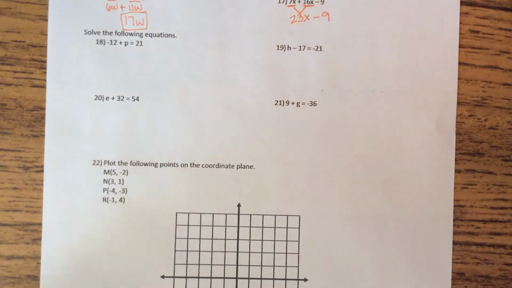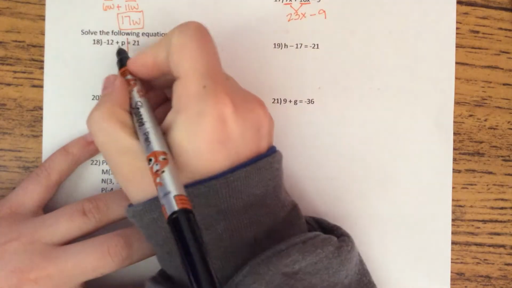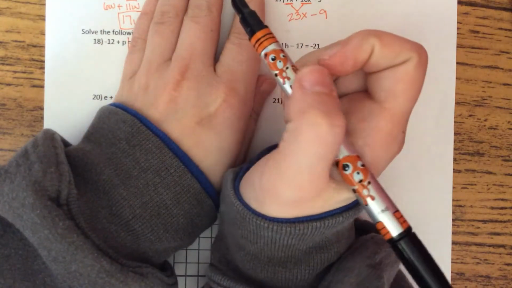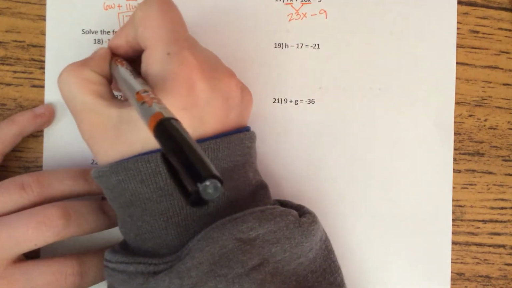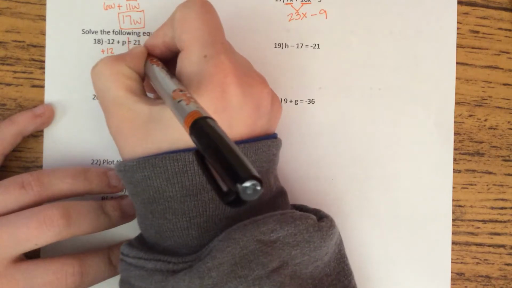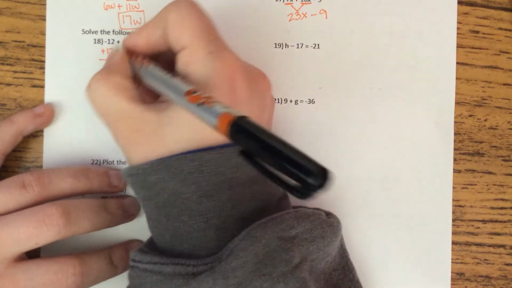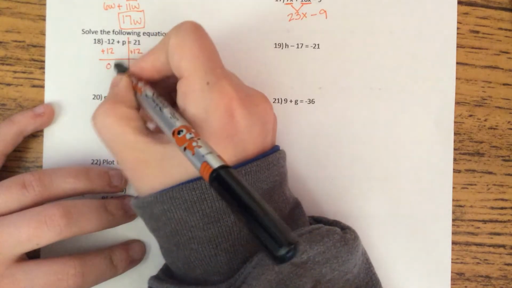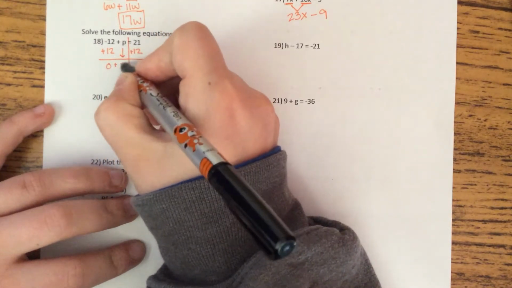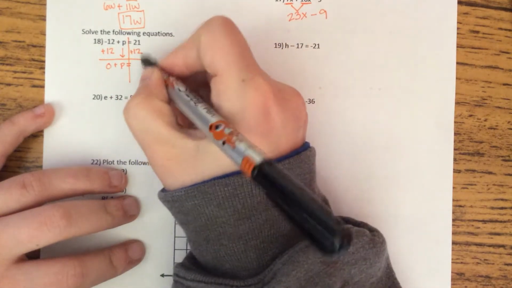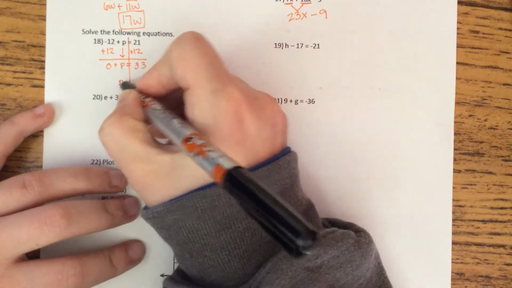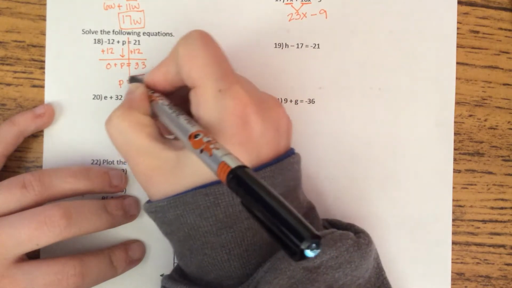Okay, number 18. I'm going to start by drawing my line down the equal side. I want to get this p by itself. So if I look on the same side as that p, I need to get rid of this negative 12. To undo adding a negative 12, I add a positive 12. So I do it to both sides. So negative 12 plus 12 is 0. Plus, I bring down the p. And now these are both positive, so I can just add them. 1 plus 2 is 3. 2 plus 1 is 3. So p equals 33.